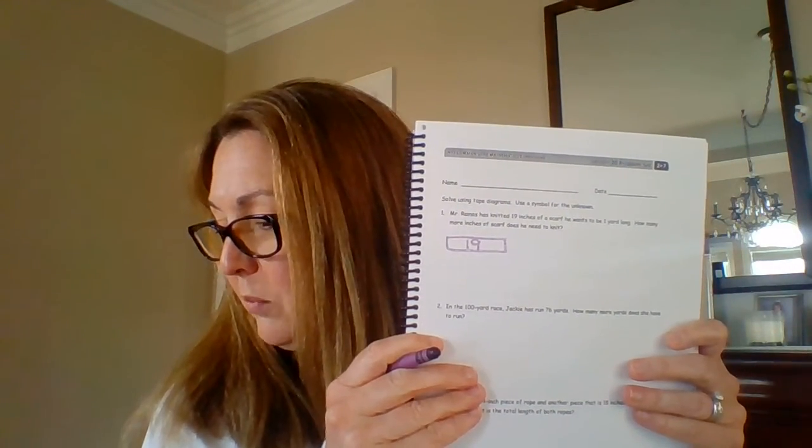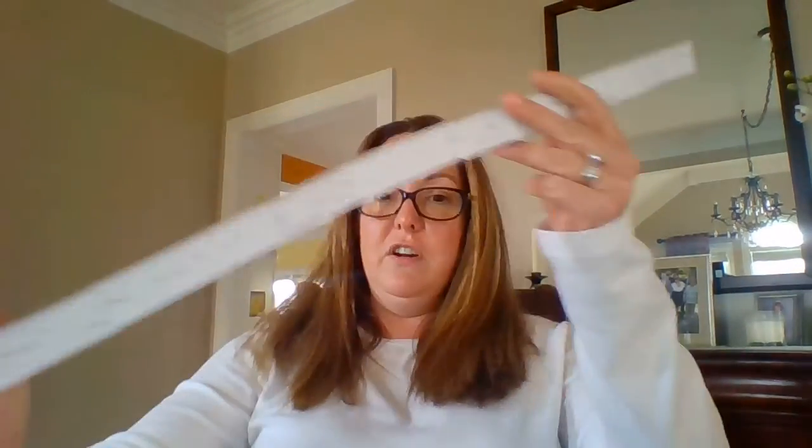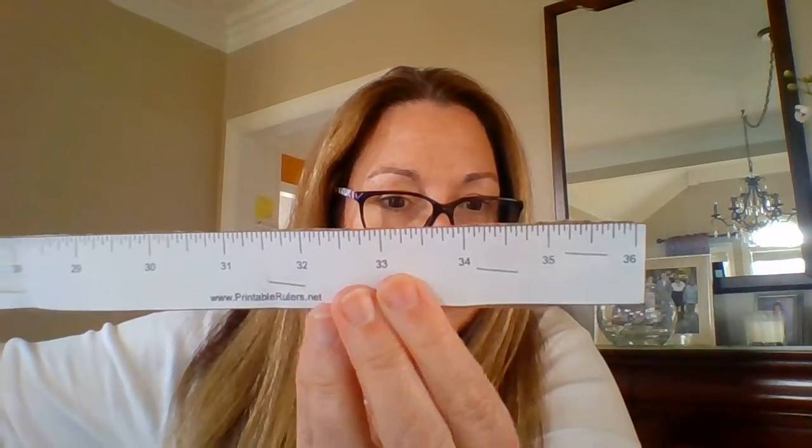And then when he's finished, he wants to have 1 yard. Well, you have to think about how many inches are in a yard. And if you can't remember, you can always go and look at your yardstick that you made. And your yardstick goes all the way up to 36 inches. So 1 yard is 36 inches. So he has 19 already knitted, but he wants to have, when he's done, 36 inches.